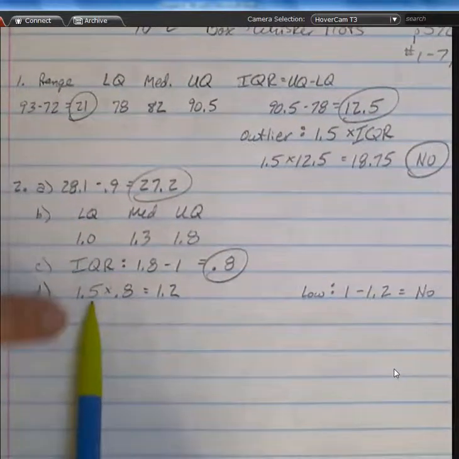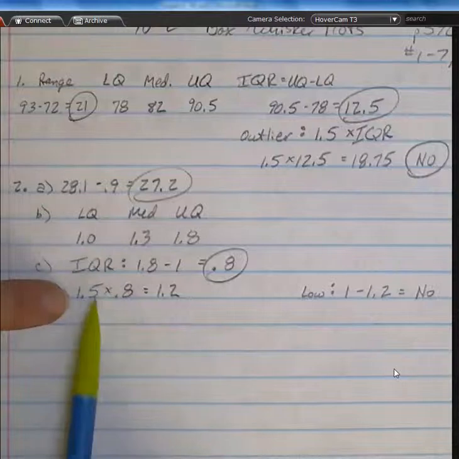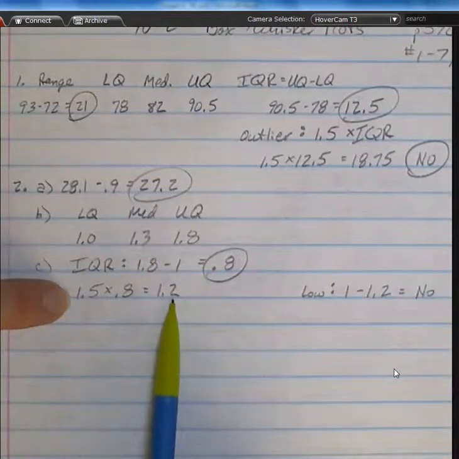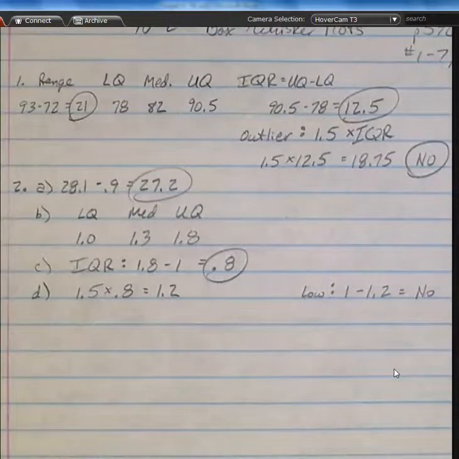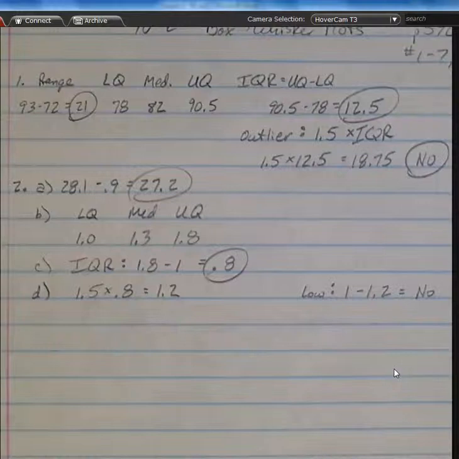Interquartile range times 1.5 is how we figure out if there's an outlier. 1.5 times 0.8 was 1.2. If it's 1.2 less than the lower quartile, it's an outlier. If it's 1.2 more than the box, then it's an upper outlier. So I want to know if it's 1.2 away. If I want to know if it's less than that, I have to subtract 1.2 from 1, the lower quartile, that's a negative number. I don't have any negative data points. Not an outlier there. Are we done?